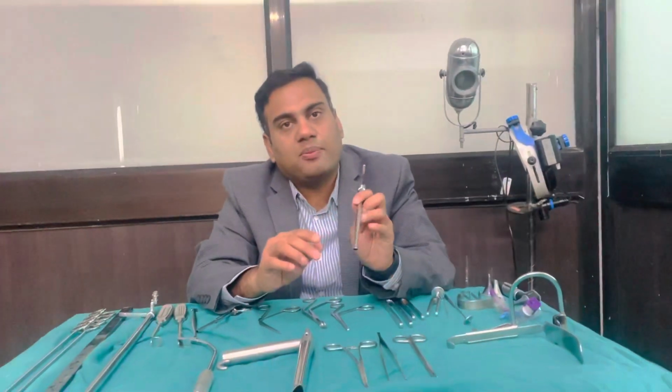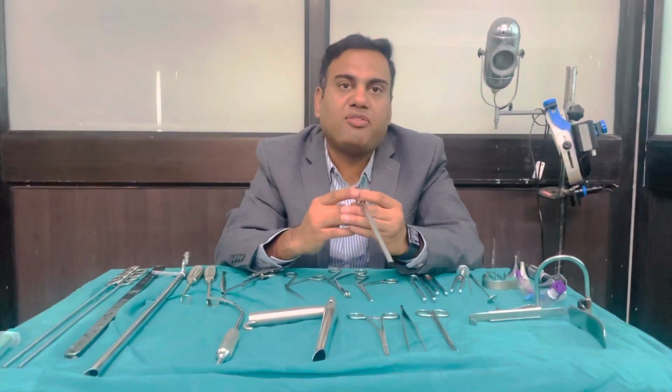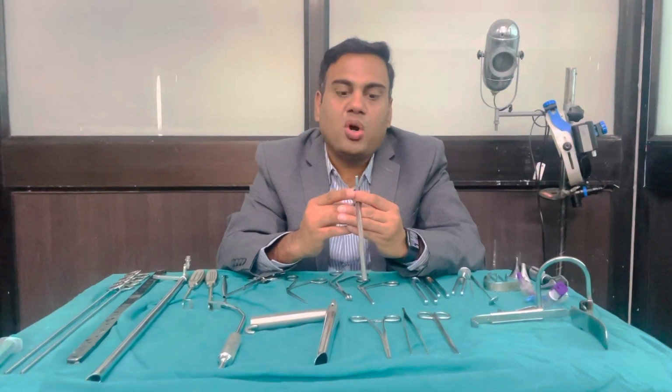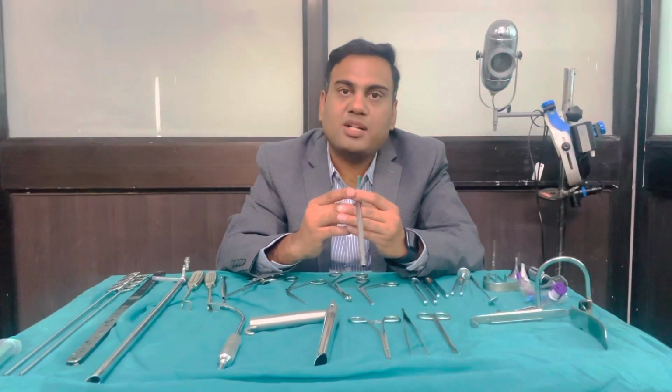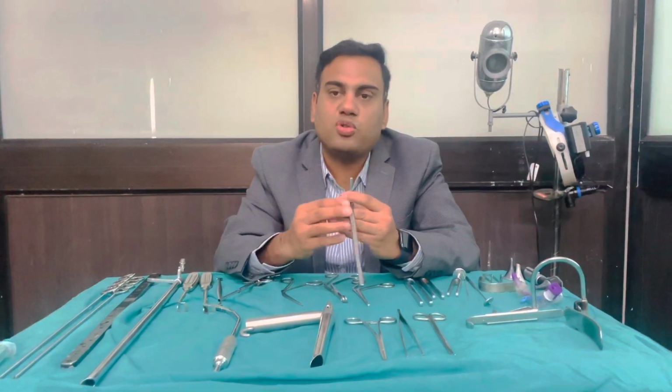Now this bronchoscope can be used for diagnostic as well as therapeutic purposes. For diagnostic purposes, of course, any kind of unexplained cough or respiratory obstruction or any kind of hoarseness of voice that you want to evaluate can be done with bronchoscopy or direct laryngoscopy.